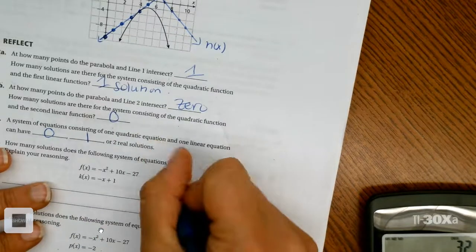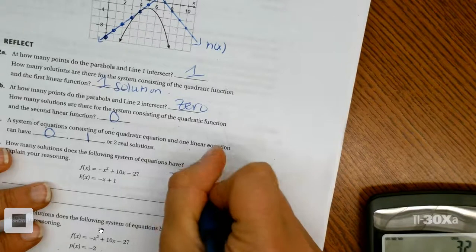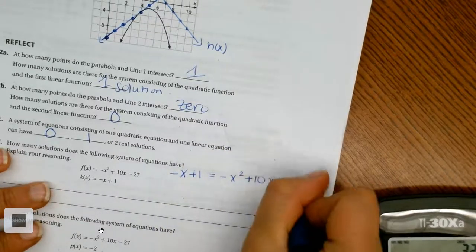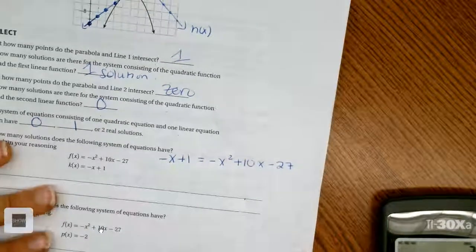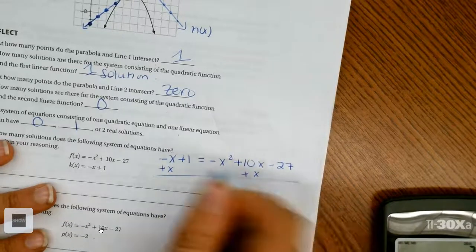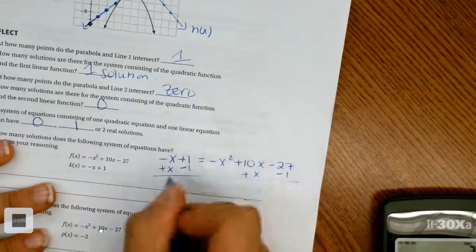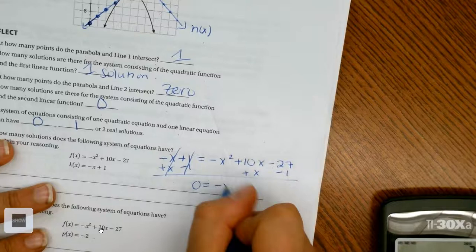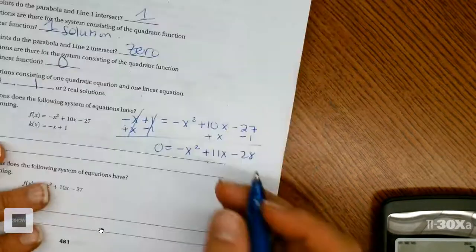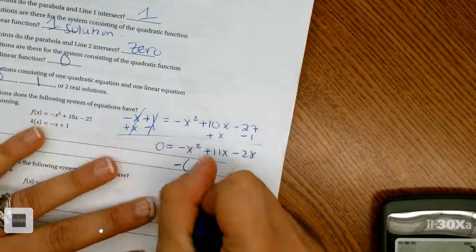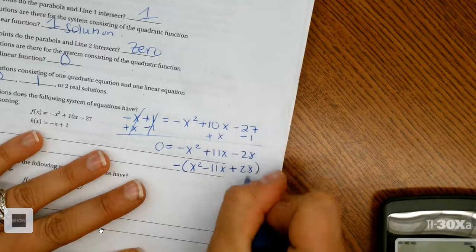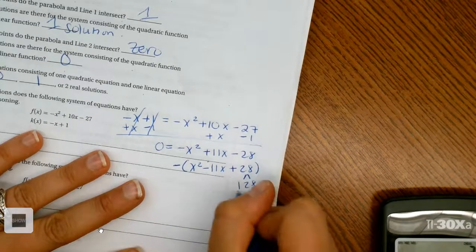So algebraically, plus x minus 1, 0 equals negative x squared plus 11x minus 28. Take out that negative first. 1 and 28, 2 and 14.